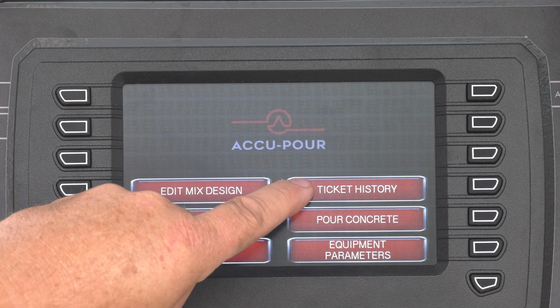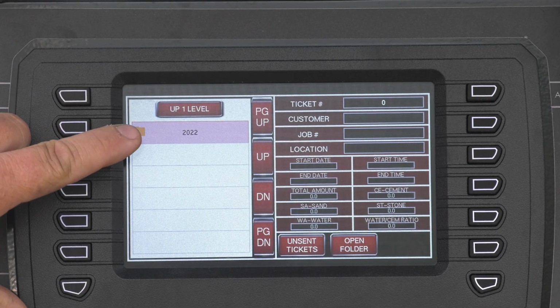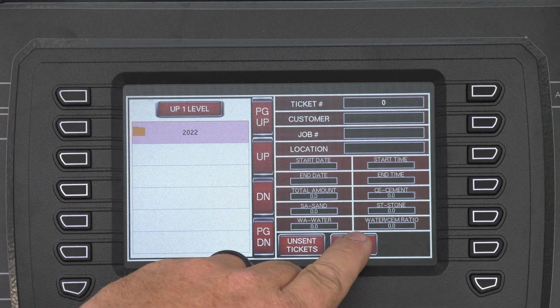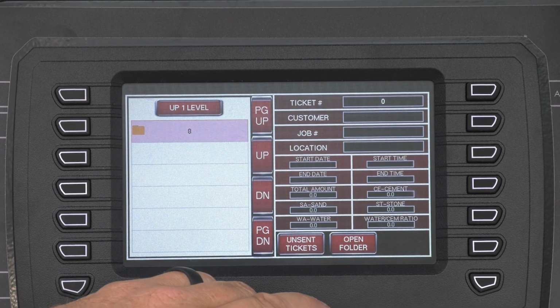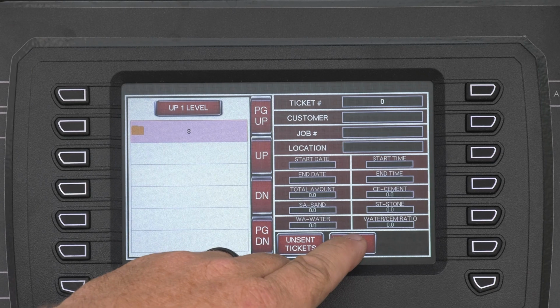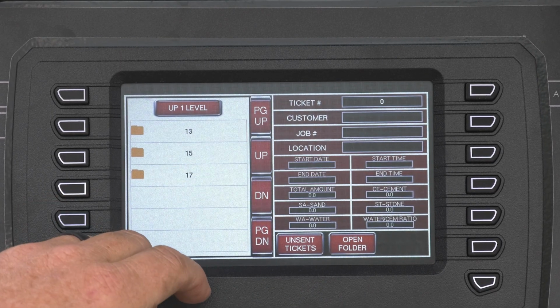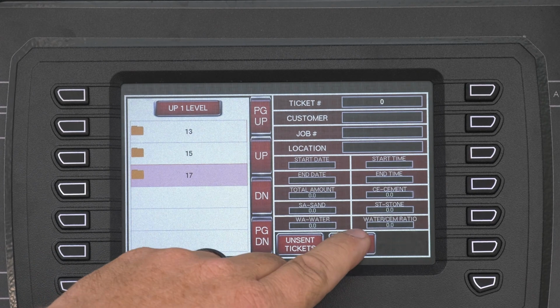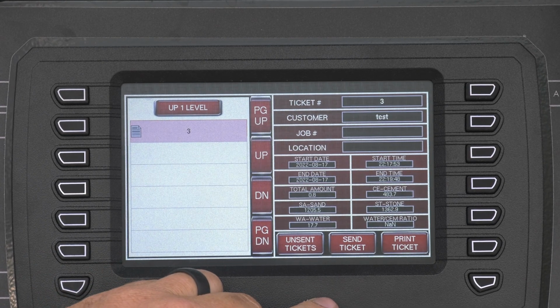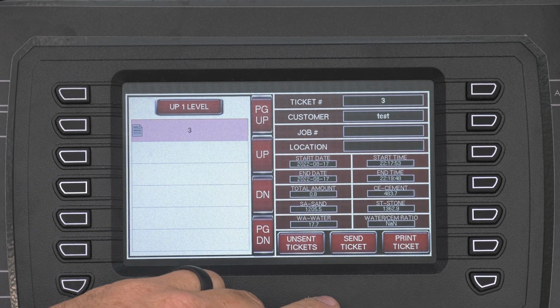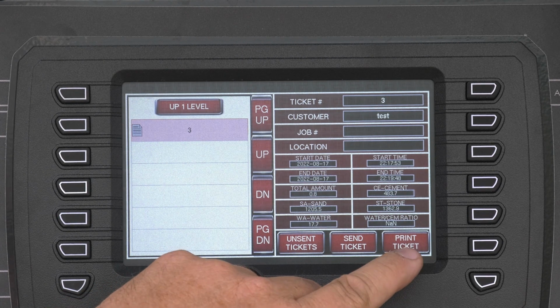Moving over to the right side of the home page is the Ticket History button. This is where you will go if you need to find an old ticket and reprint it. You start by choosing the year, the month, and then the day. From there, it will show you all the tickets from that day. Simply choose the ticket you would like to view, and you can print it or send it through AccuPour if the unit is equipped with AccuPour software.